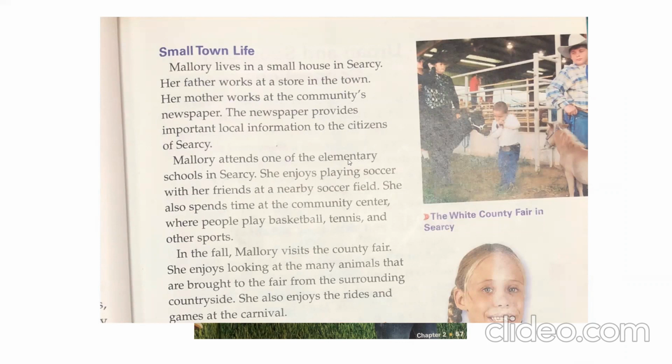Mallory attends one of the elementary schools in SST, enjoys playing soccer with her friends at a nearby soccer field, and she also spends time at the community center where people play basketball, tennis, and other sports. In the fall, Mallory visits the county fair. She enjoys looking at the many animals that are brought to the fair from the surrounding countryside. She also enjoys the rides and games at the carnival. So that's her life in the community.